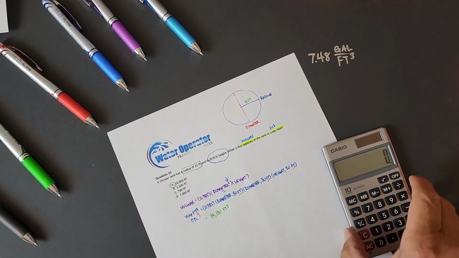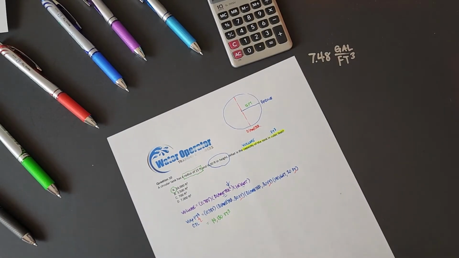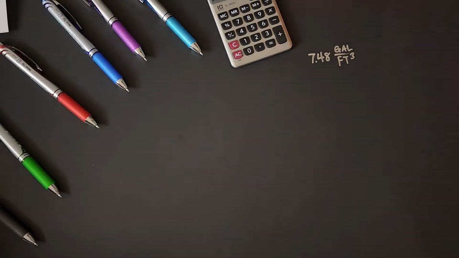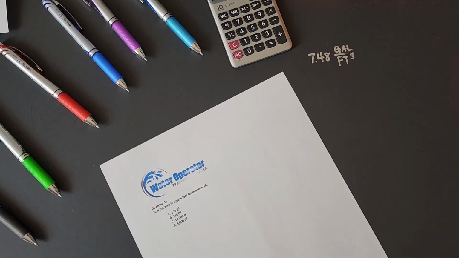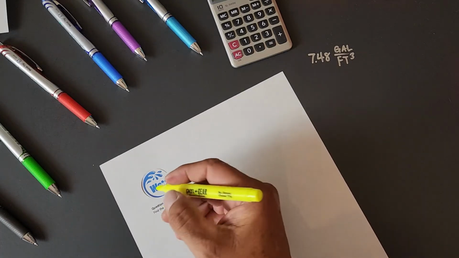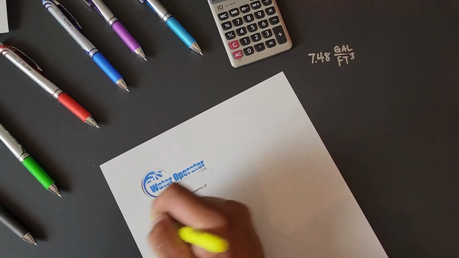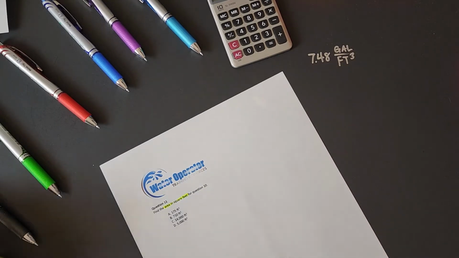We've gotten through those first 10 questions very, very quickly. We're going to move on. I'm not going to make this a double video. I'm not going to make it a two-part video. Question 11, find the area in square feet for question 10. The area in square feet for question 10. Let's look at question 10.